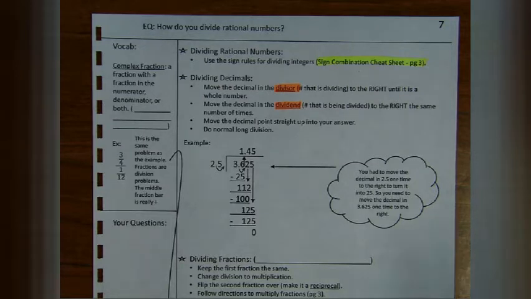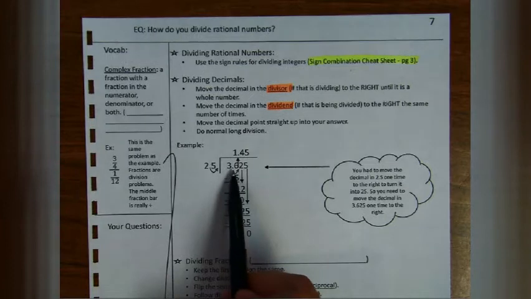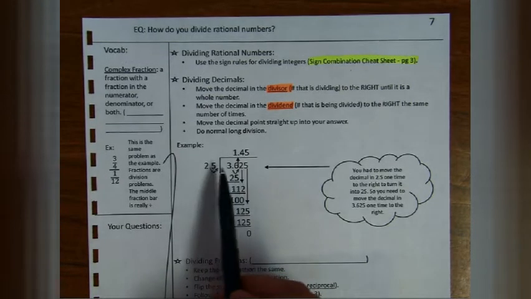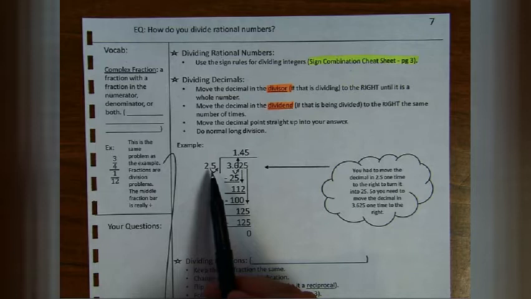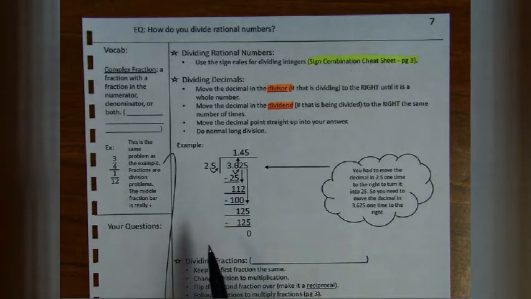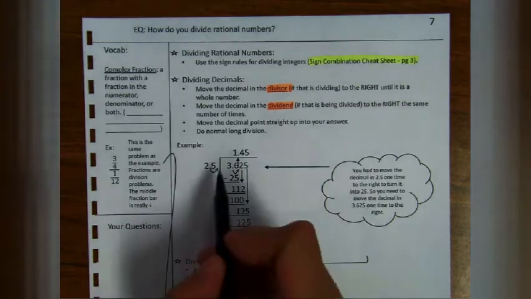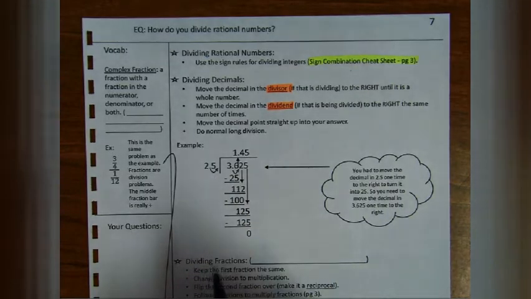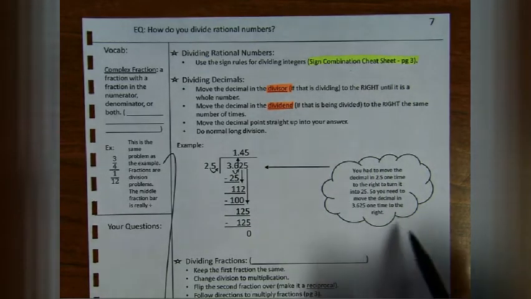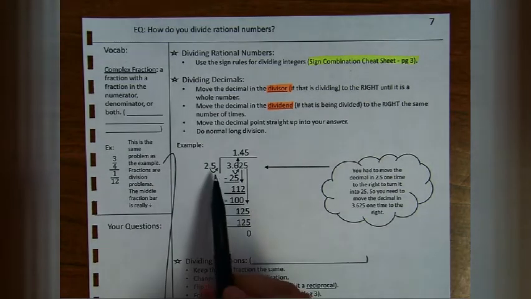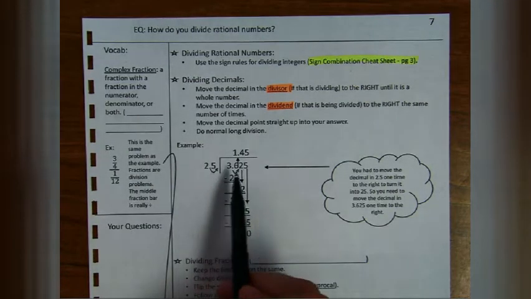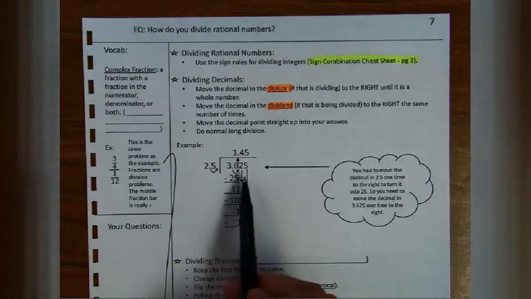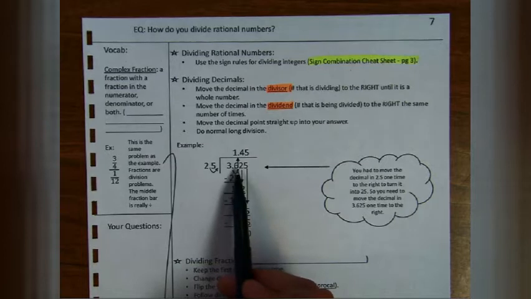Okay, to give you guys an example here, we have 3.625 divided by 2.5. 2.5 is not a whole number. There's a decimal. So I need to move my decimal point one time to the right to turn it into 25. Okay, and that all is right here in this little bubble. Because I moved it one time to the right, I have to move the decimal in between the 3 and the 6 one time to the right. Now it's in between the 6 and the 2.